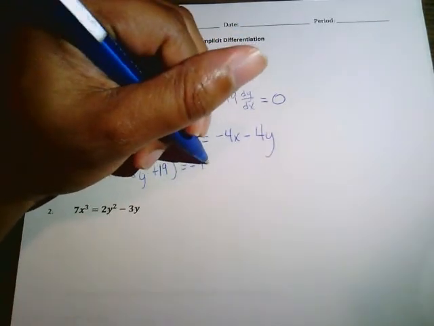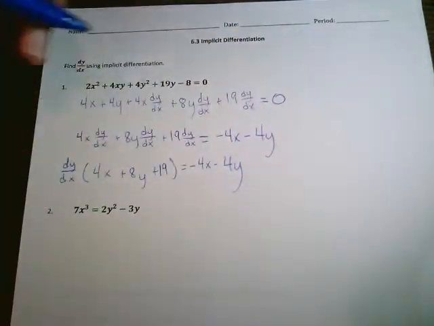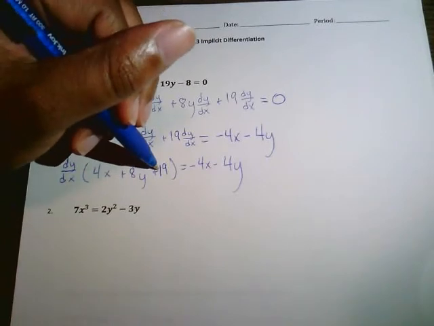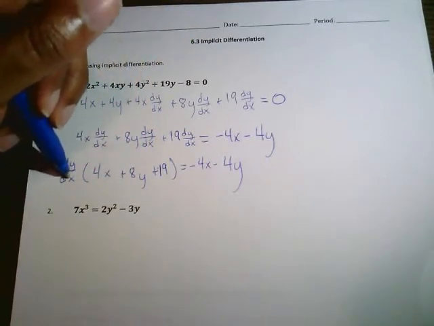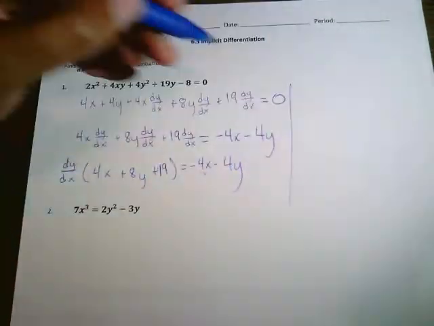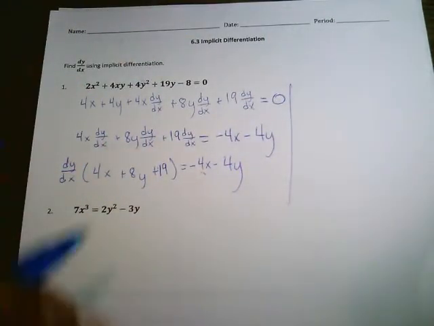equals negative 4x minus 4y, and then we'll divide both sides by 4x plus 8y plus 19 to move it away from the dy dx, and it will end up over here. So I'll do that on this side to show you what the final answer will look like.